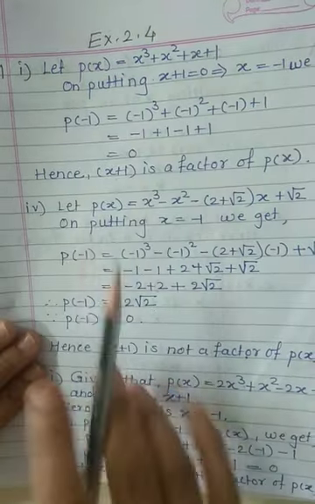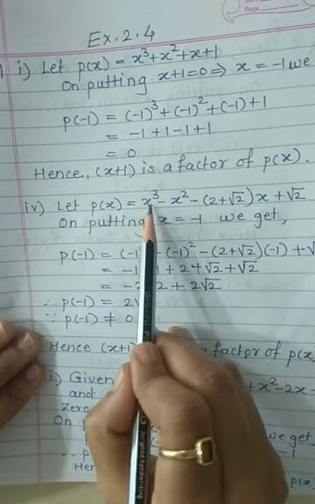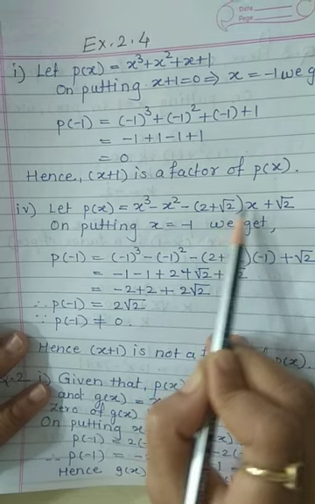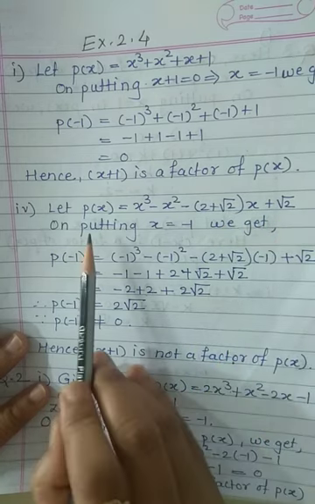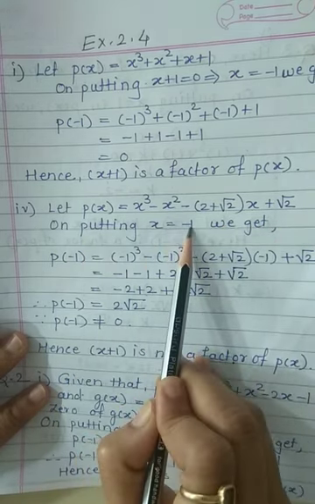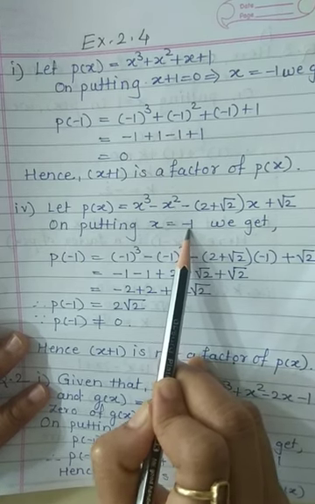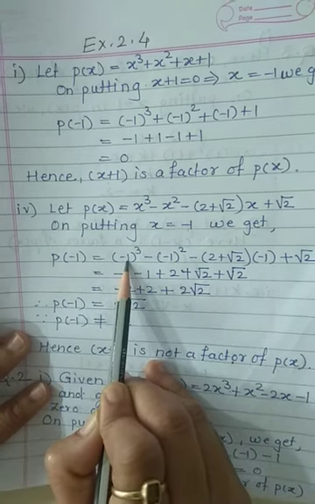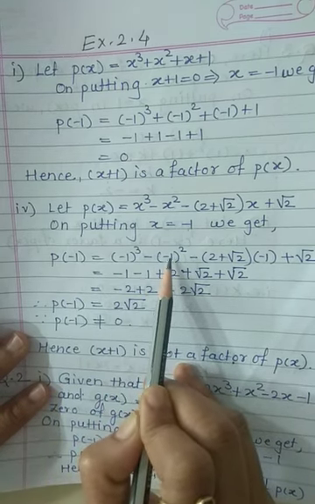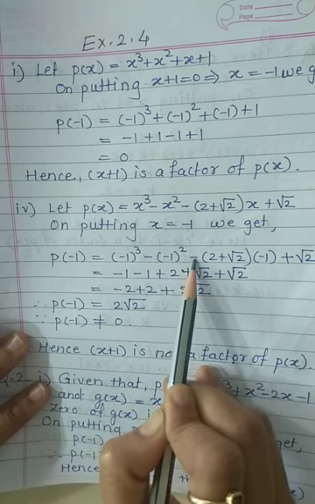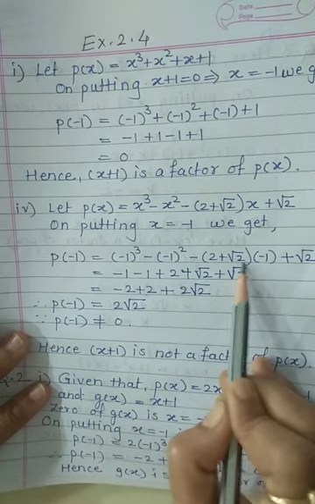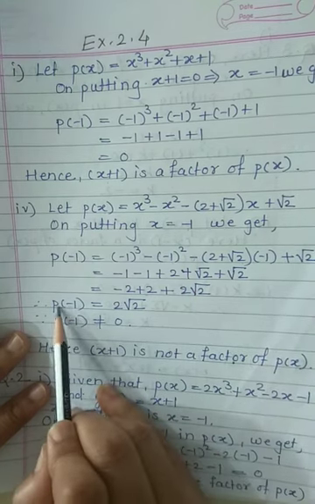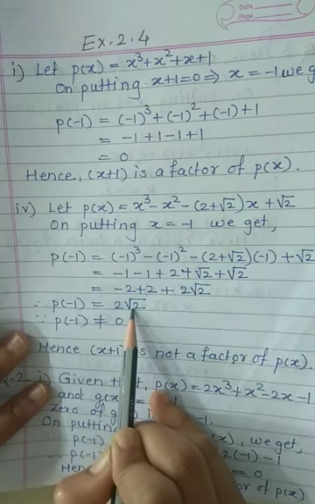Now the fourth sum, the given polynomial is x cube minus x square minus in bracket 2 plus root 2 into x plus root 2. Now putting x is equal to minus 1 in this polynomial, we get p of minus 1 is equal to minus 1 cube minus in bracket minus 1 square minus in bracket 2 plus root 2 into minus 1 plus root 2. Now this calculation gives p of minus 1 is equal to 2 root 2.